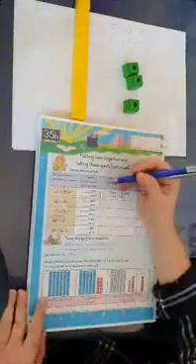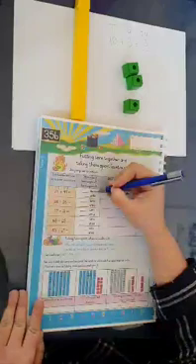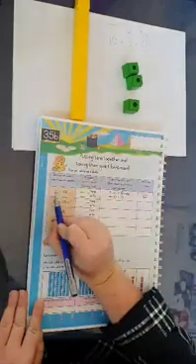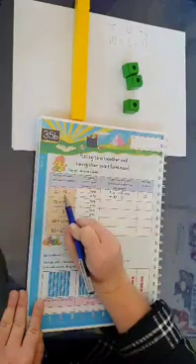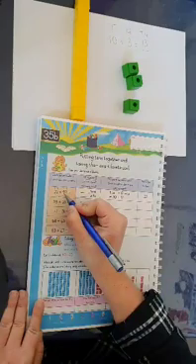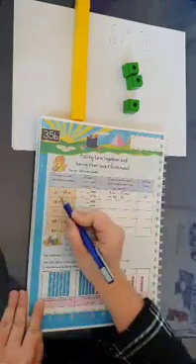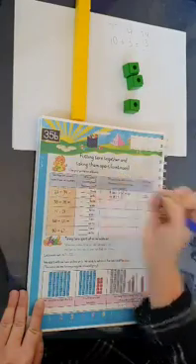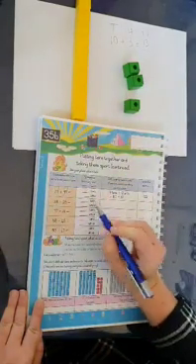Now, they want all the tens together. That means not this, just the tens for this number. They also want the tens for this number. So you're going to add these 2 tens. What is 9 plus 2? 11. The same with the units.